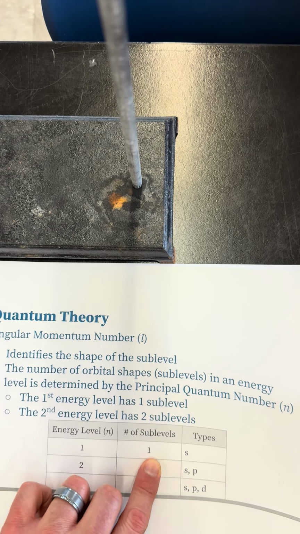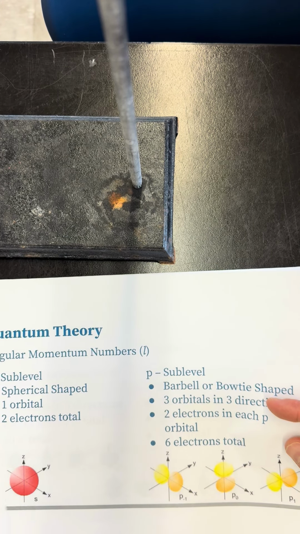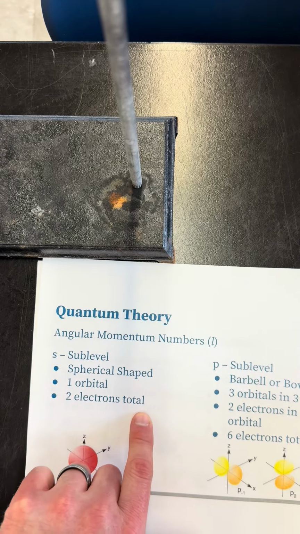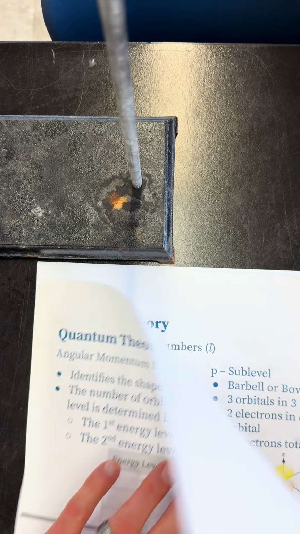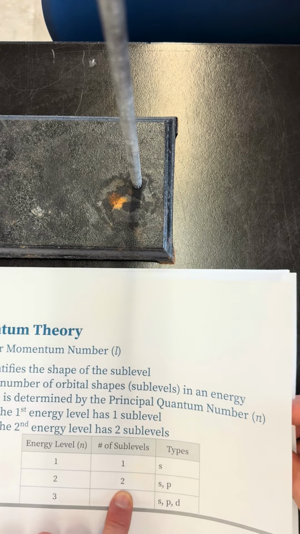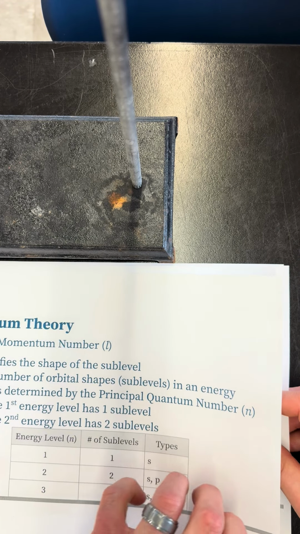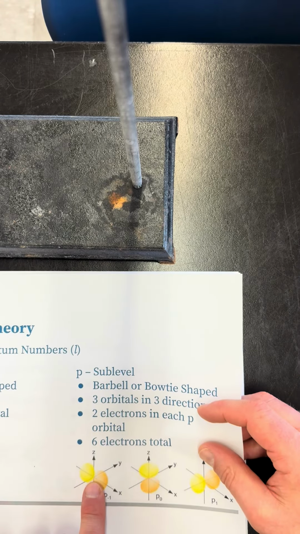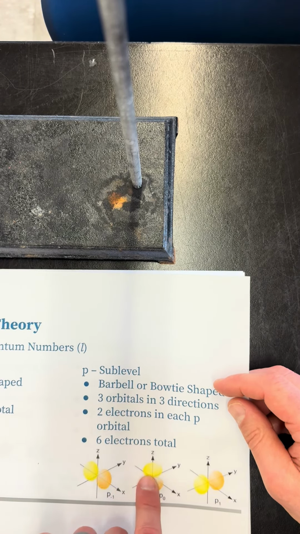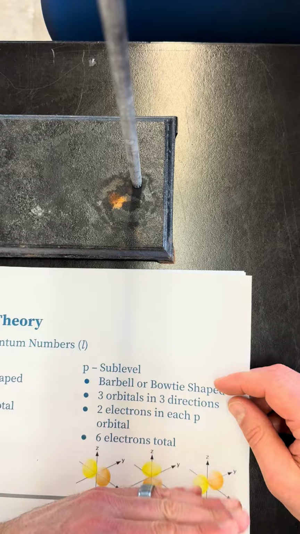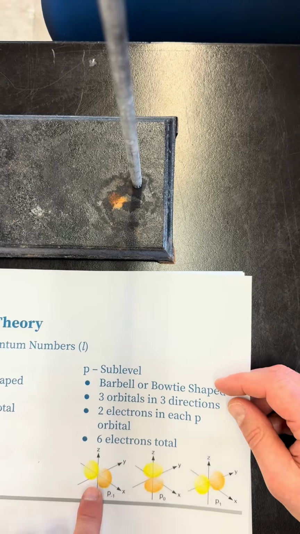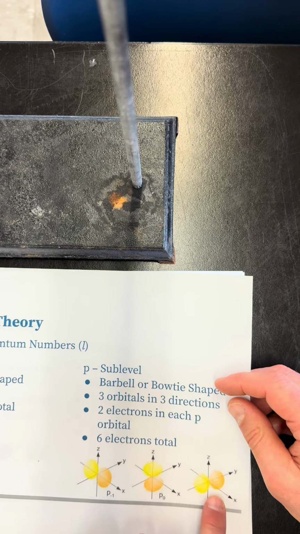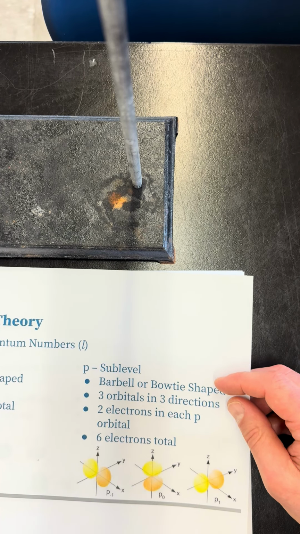there is one sublevel, and that one sublevel is S-shaped. The S shape is spherical in nature. It can hold 2 electrons total. The second energy level has 2 sublevels, the S and the P. So it has an S-shaped sublevel and a P-shaped sublevel that has 3 orbitals in 3 different directions. And each of those orbitals can hold 2, 2, and 2 electrons for a total of 6.